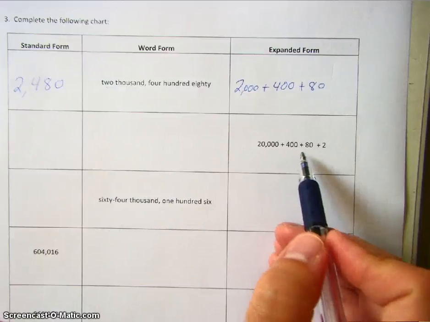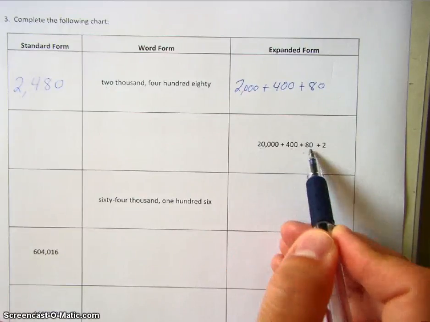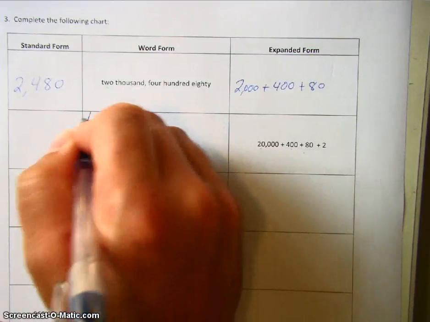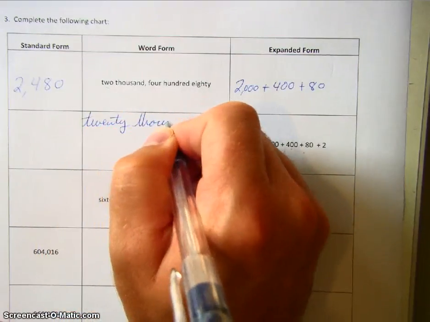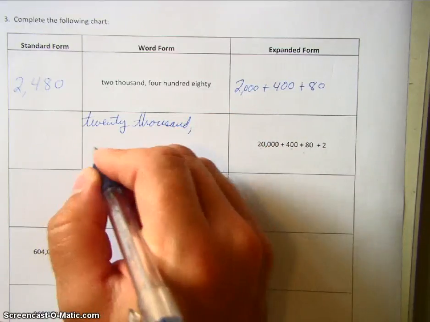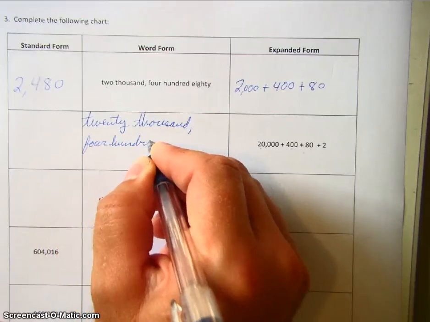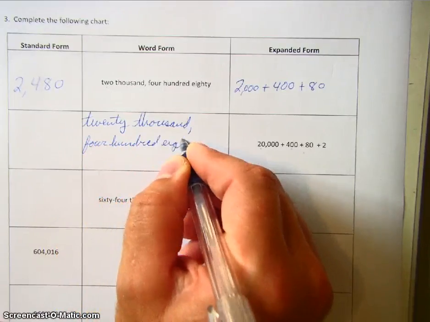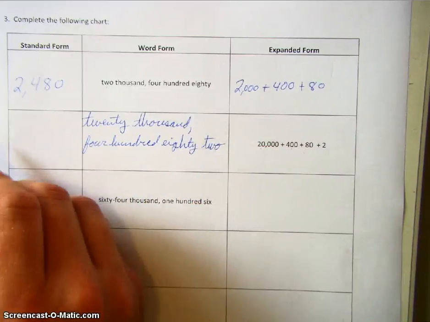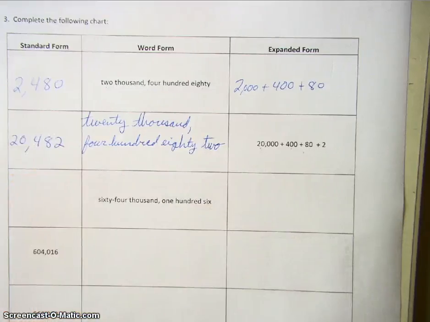Moving on to the next one, they give us the expanded form. So you can see that we have 20,482. So 20,000, comma, 482. And then standard form looks like that.